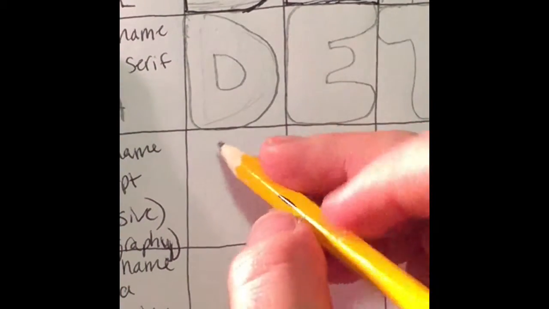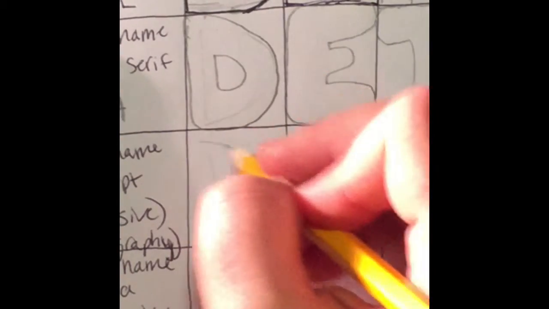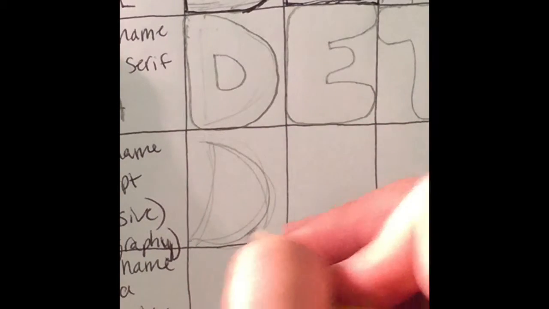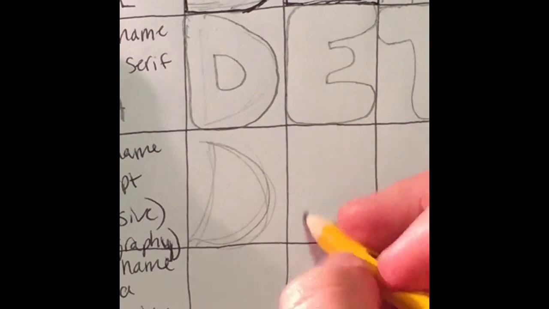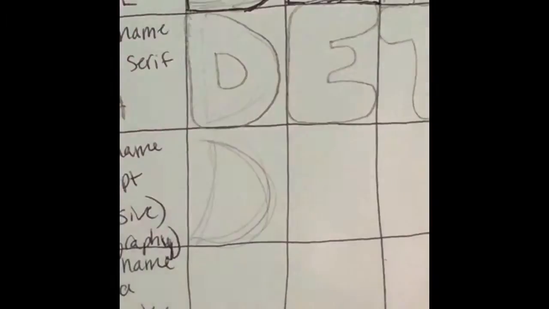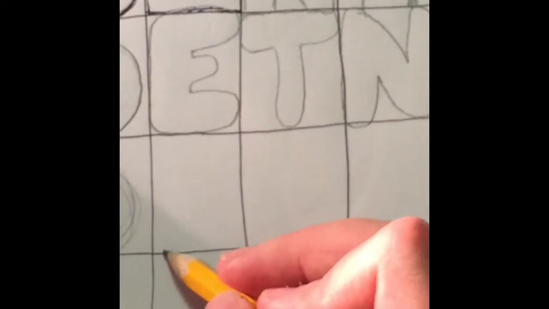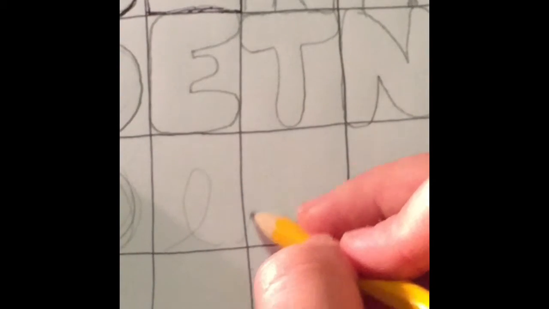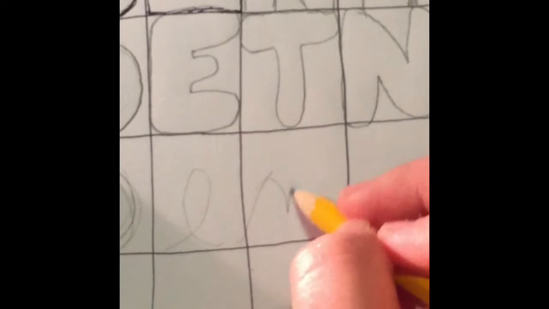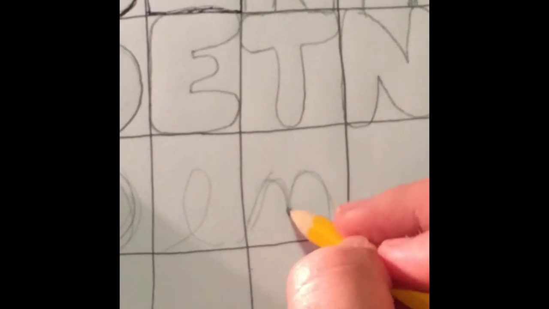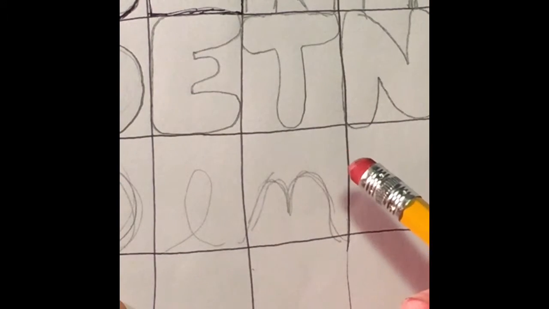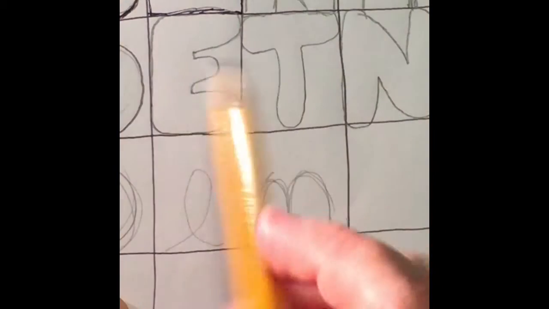So when I do script, I just try and connect my letters together, and I try and make them wavy. You can do uppercase or lowercase. I'm going to do lowercase. Cursive is kind of different. This is what an N looks like in cursive. I just realized I spelled my name wrong in that top one.